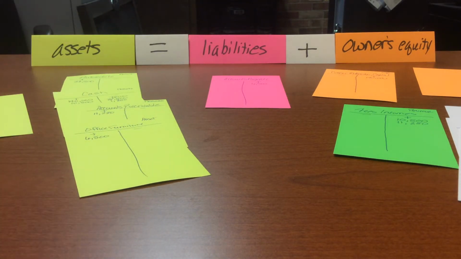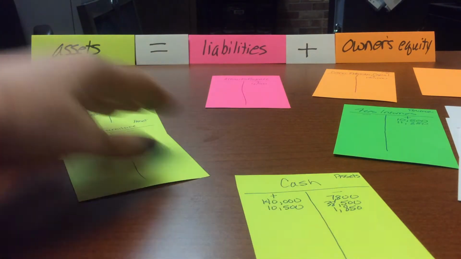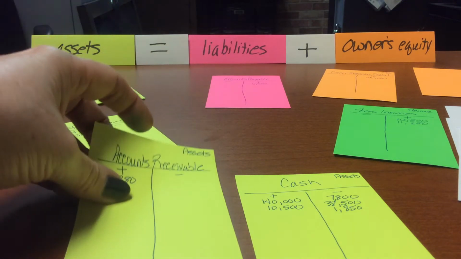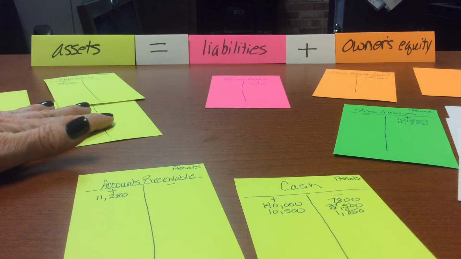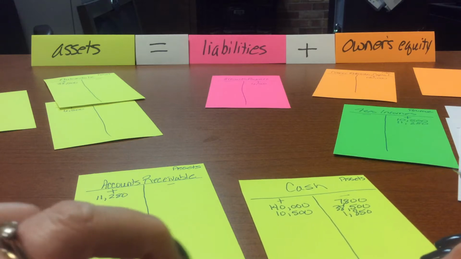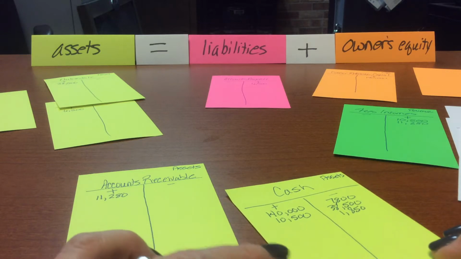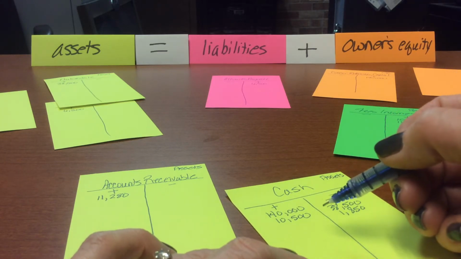Moving on to H. H says we received $5,400 from credit clients. That means people that we had performed service for, but they didn't pay that day, have now paid us some money. Okay, so we received some cash, so we're going to be using the cash account, and we're going to be decreasing the amount of money that people owe us. That was accounts receivable. So these are the two accounts involved in item H. We received $5,400 from credit clients. They should have said we received cash from credit clients. That would have made it easier, but we have to assume a lot of things when we're reading these transactions.